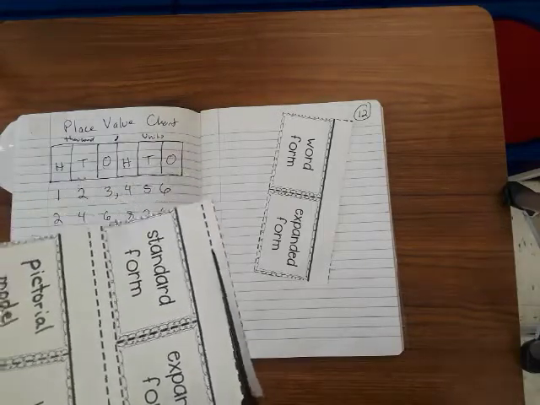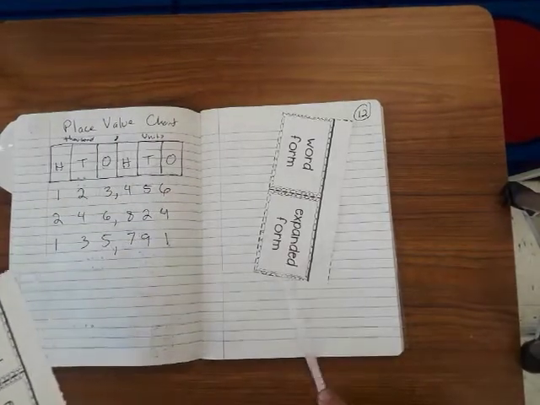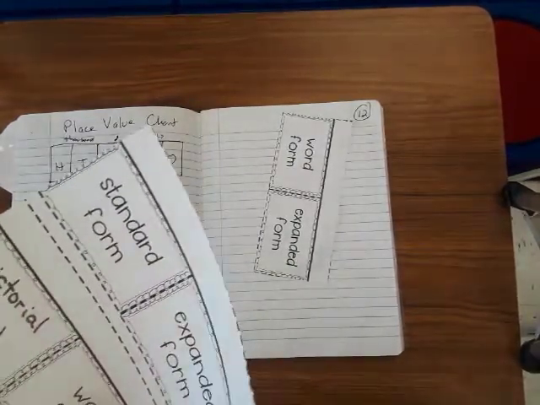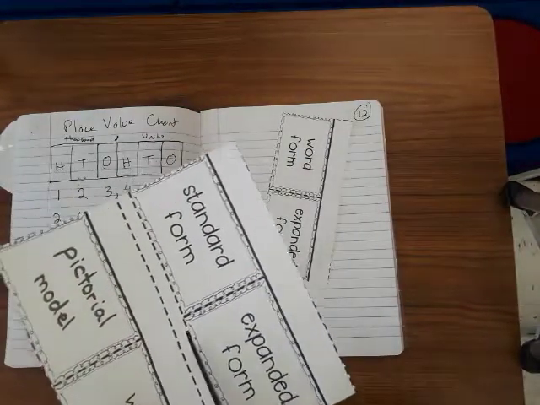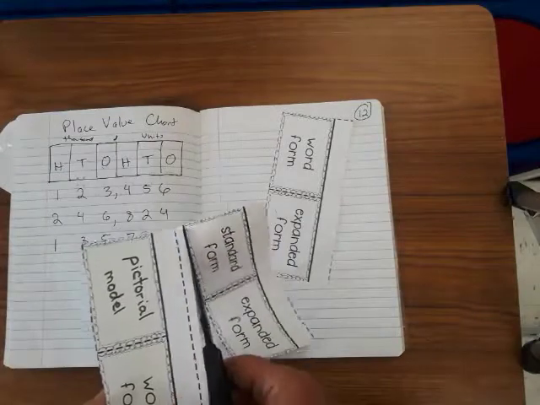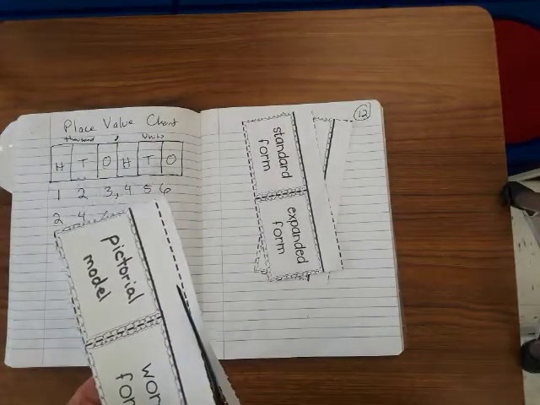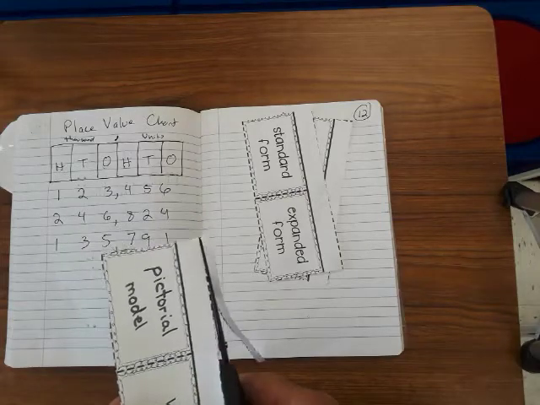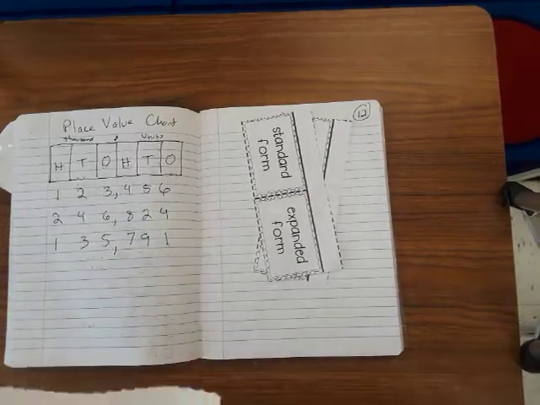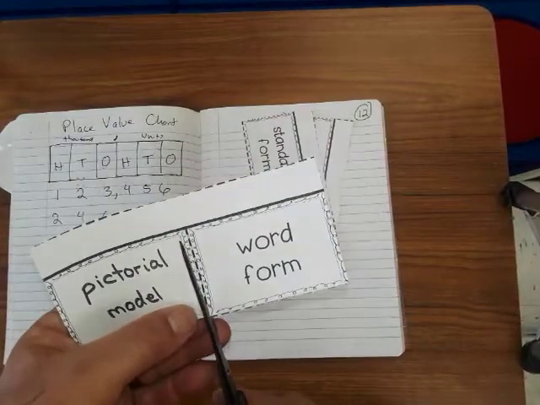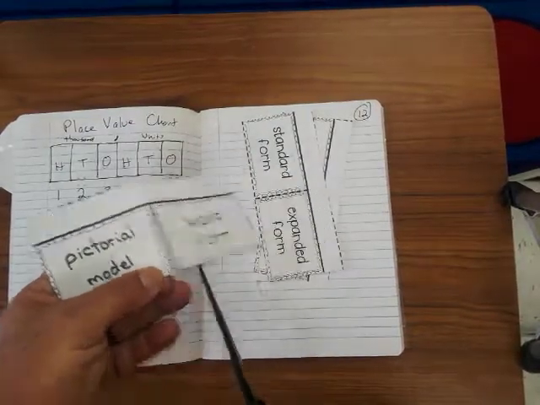So I'm going to cut all the dotted lines and create a little flip tab thing. I'm going to cut, separate right there to that solid line.